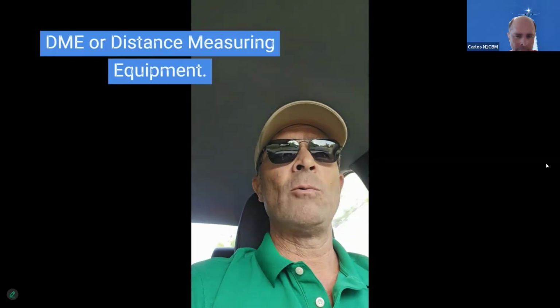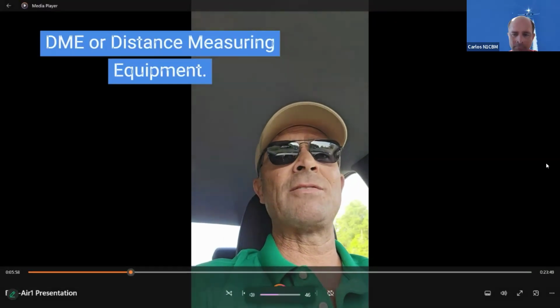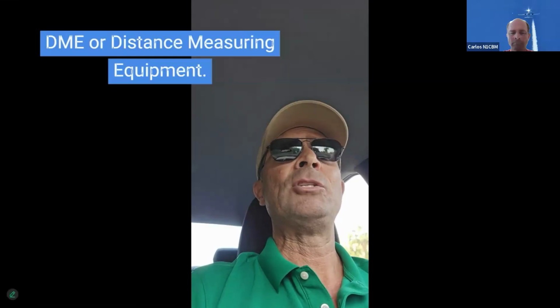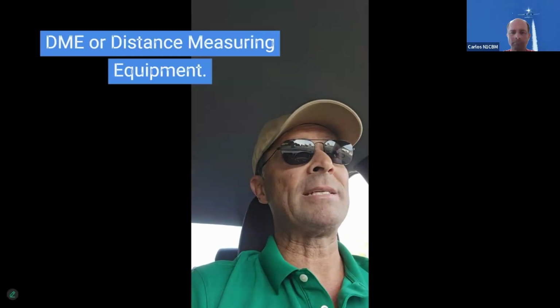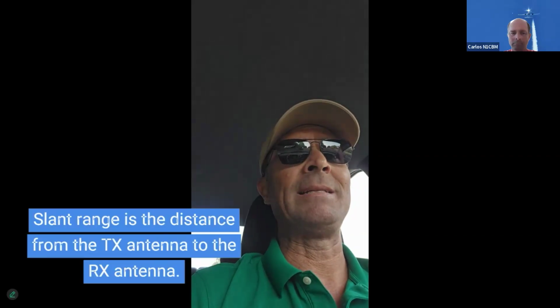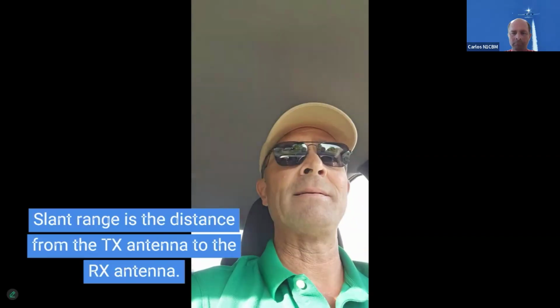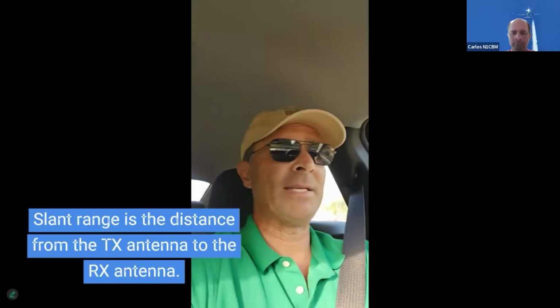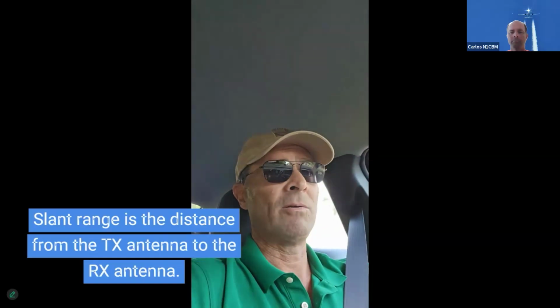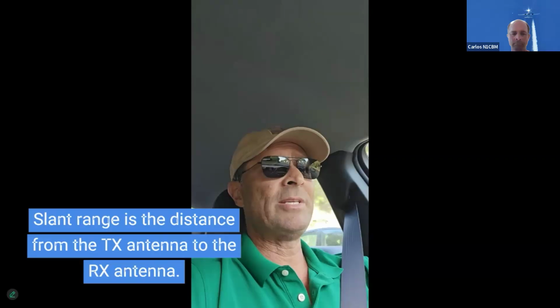The DME, distance measuring equipment, measures the slant range, which means it measures the distance from the airplane to the station, not the distance projected over the earth, which is something different. It would be like the shadow of the sun when it is overhead. So it measures the distance from the airplane, up there at 40,000 feet or 35,000 feet or 3,000 feet, to the receiver.